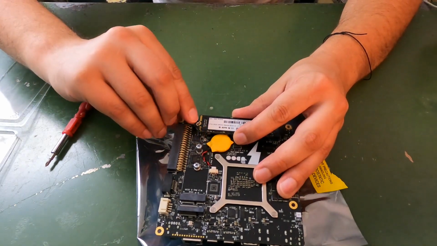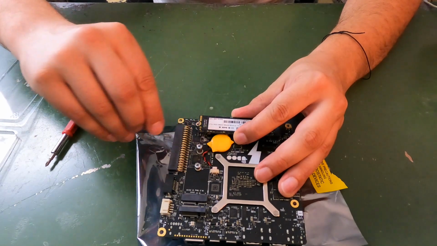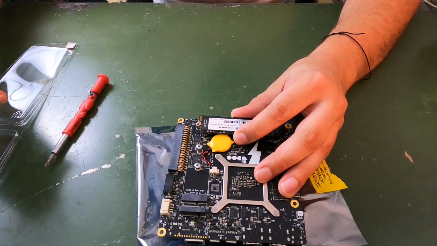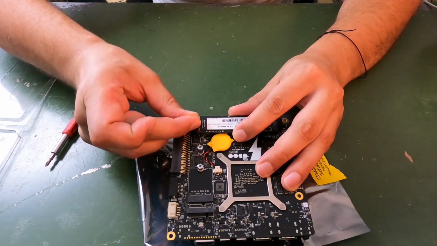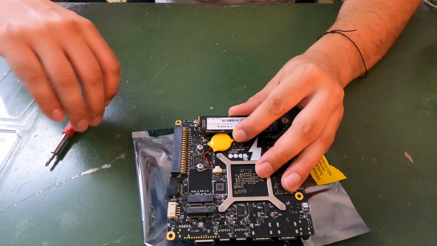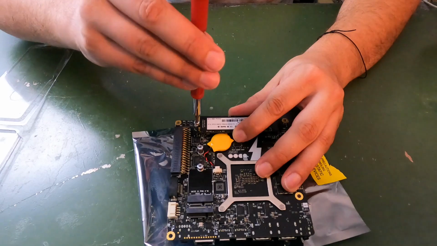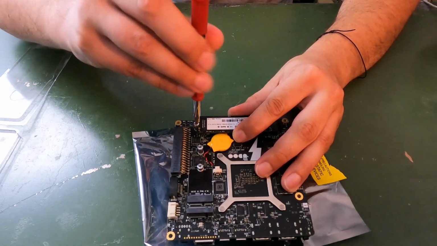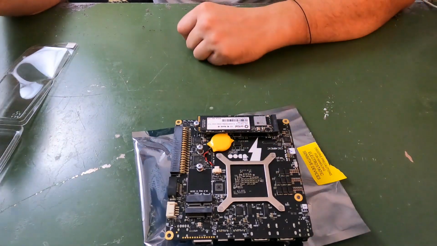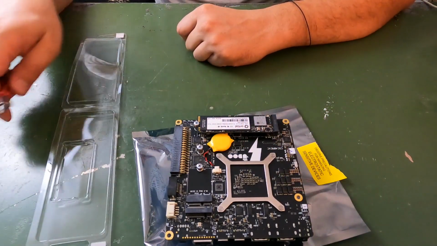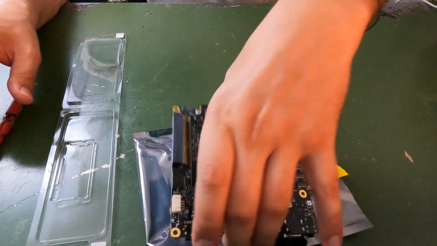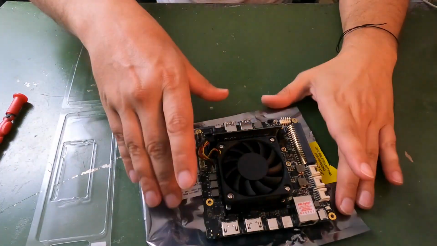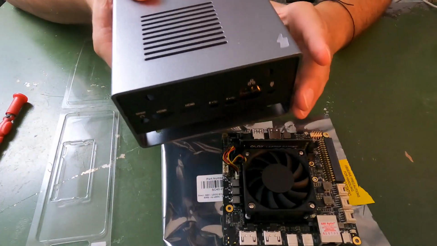That means it's home. And as well, you notice there's a little elliptical thing there, and it's perfectly aligned so that we can pop in our screw and secure the NVMe drive into place. That's it. That's all the hardware we're going to have to do. Really exciting, right? So now let's put this little fella into its final home inside our case.